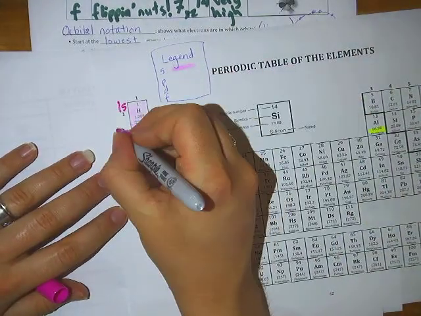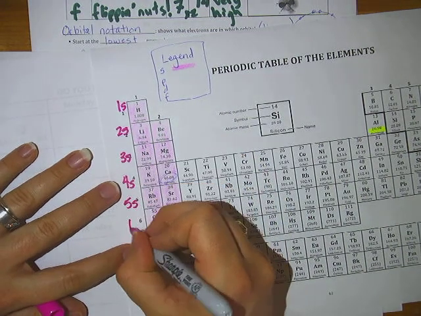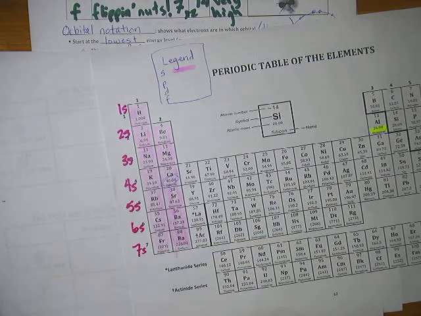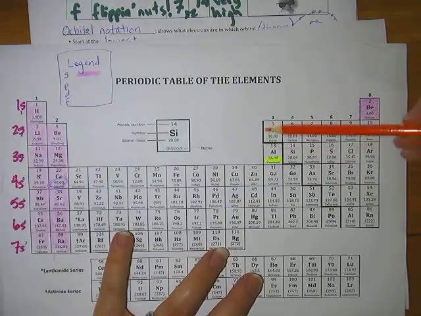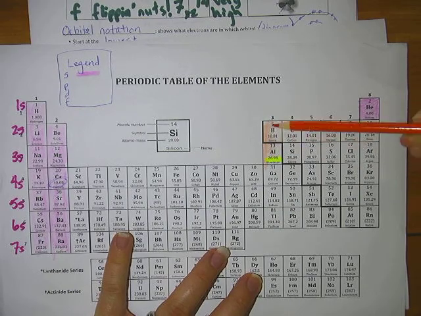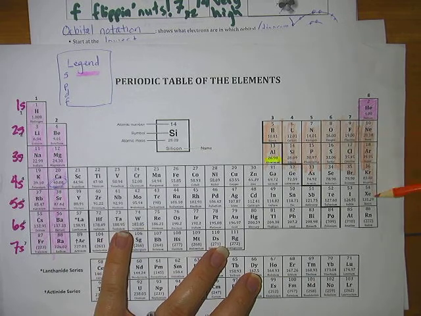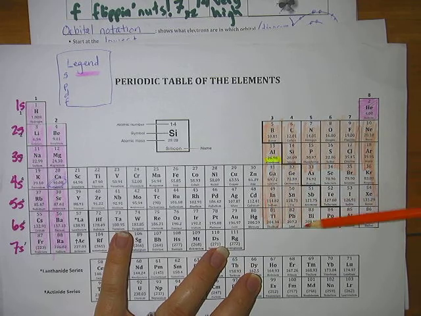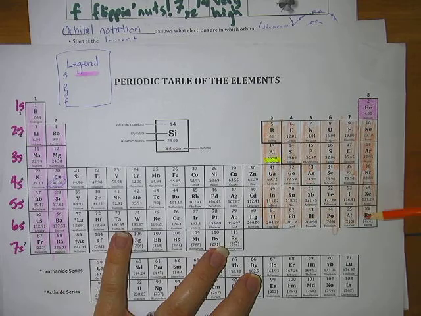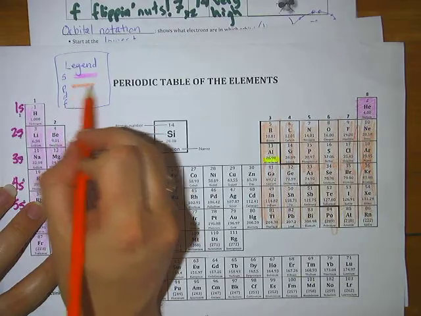Specifically 1S, 2S, 3S, 4S, 5S, 6S, 7S. Okay, I used orange for my p orbitals, for my peanuts. So I'm going to color all of those orange. That's this section over here. And I'm going to make sure and add orange to my legend as well.